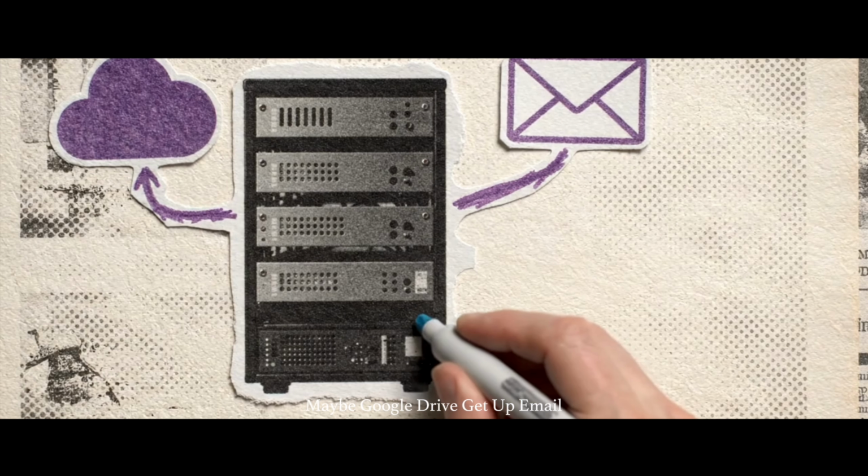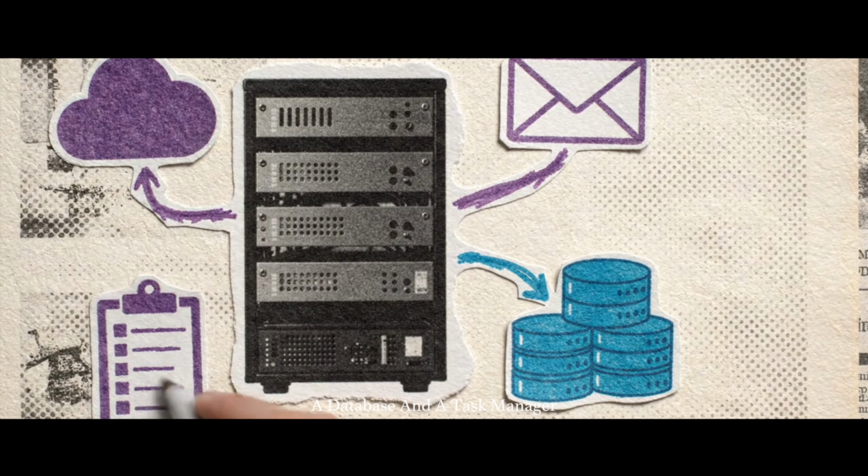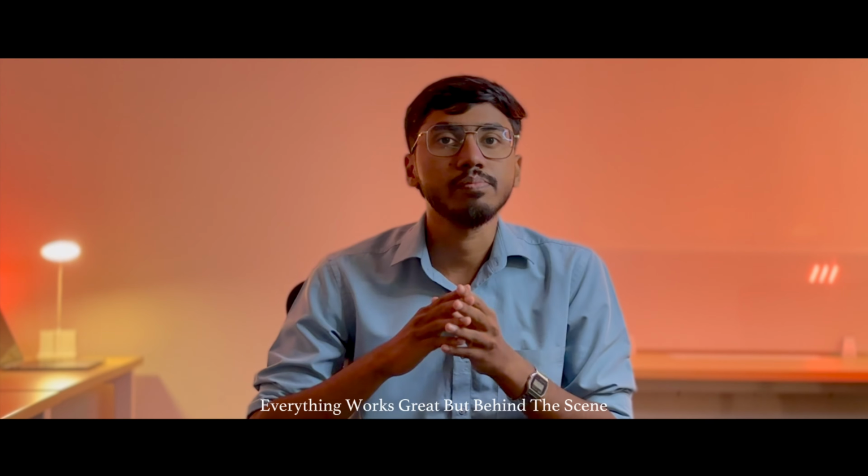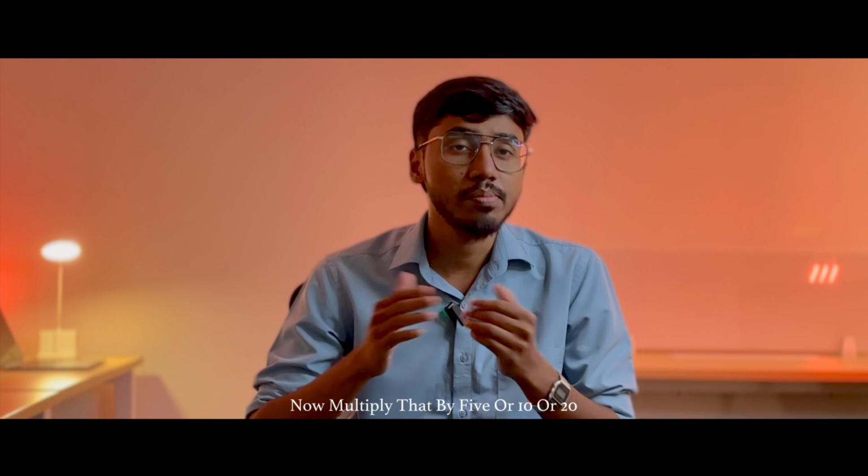Let's say you connect 5 tools to your AI, maybe Google Drive, GitHub, email, a database, and a task manager. Everything works. Great. But behind the scenes, each connection often has its own setup, its own configuration, its own credential, its own background process. Now, multiply that by 5 or 10 or 20. Suddenly, you have connections everywhere.